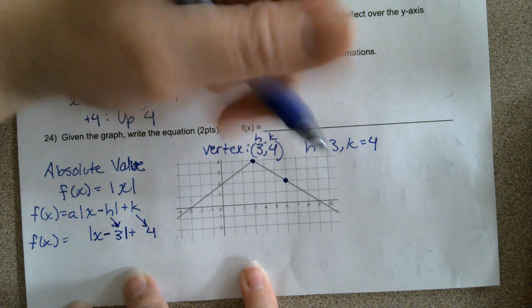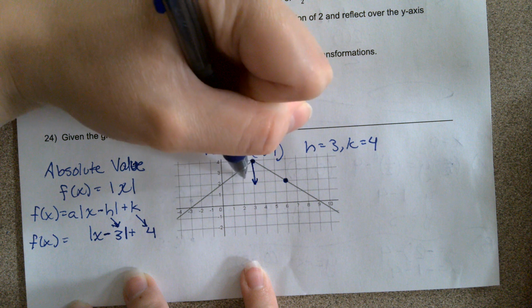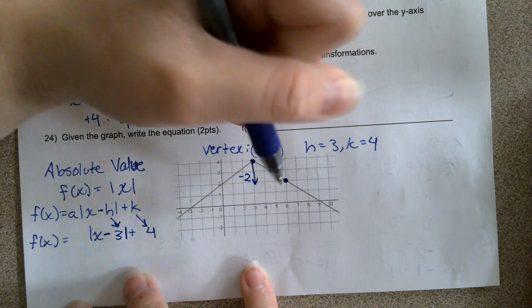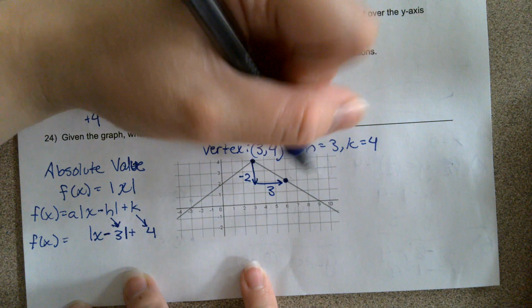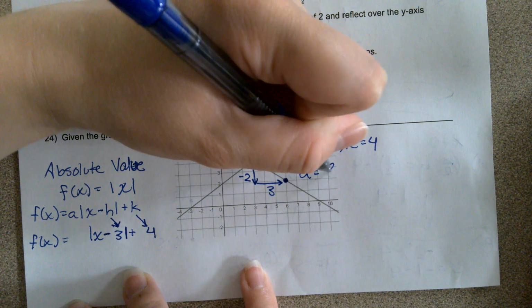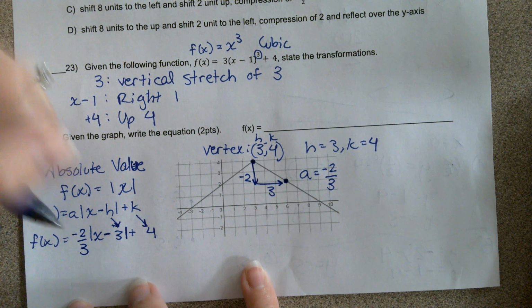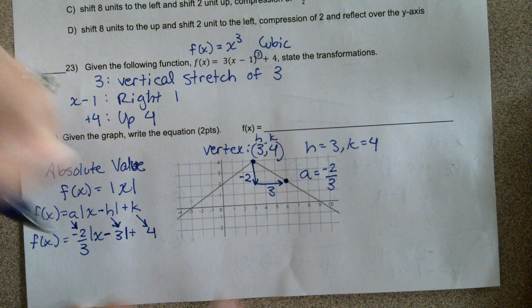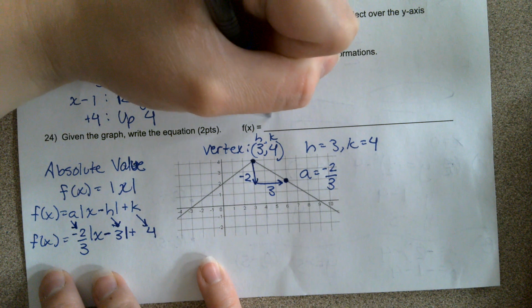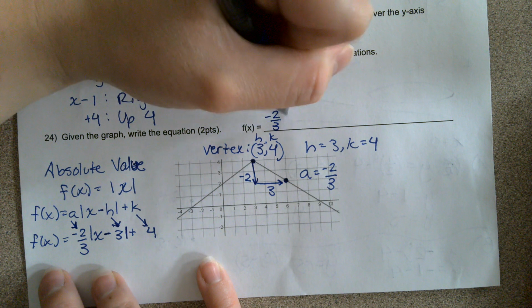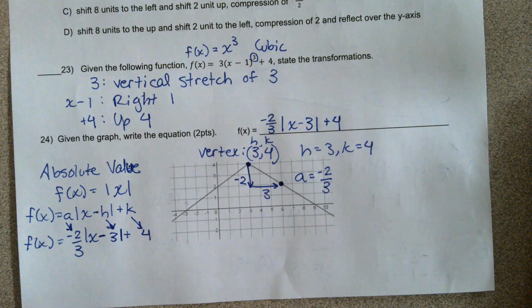Let's find the slope, rise over run. So we go up or down, so we're going to go down. This is down 2, that's a negative 2. And then we go right 3, that's a positive 3. So here, A is negative 2/3. That's my equation, so I'll write it up here. Negative 2/3, absolute value of x minus 3 plus 4.